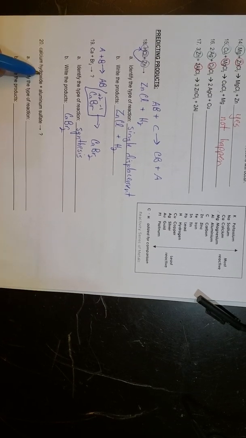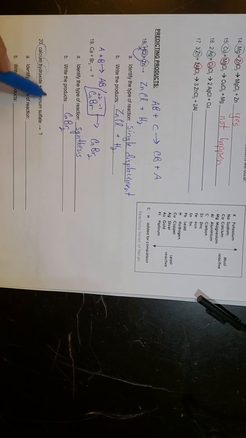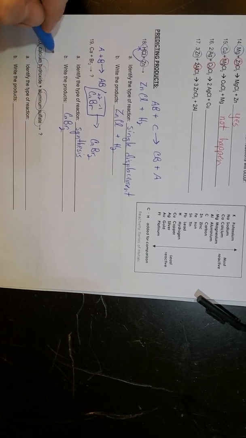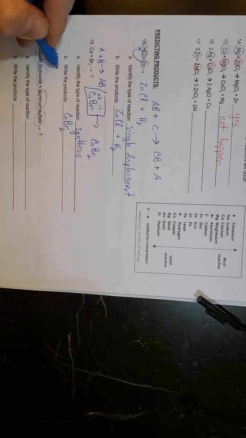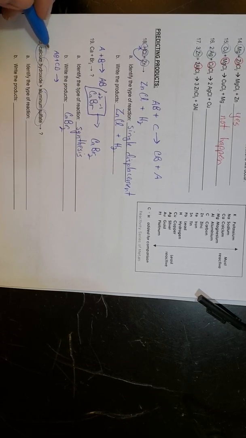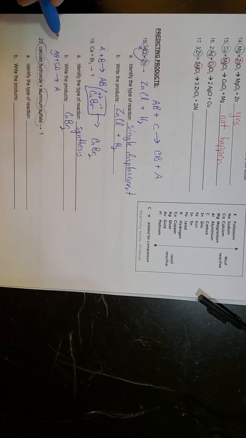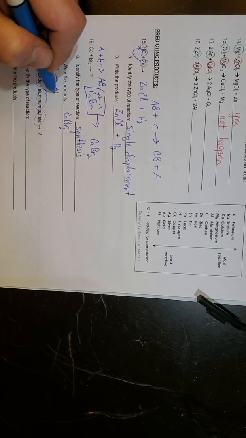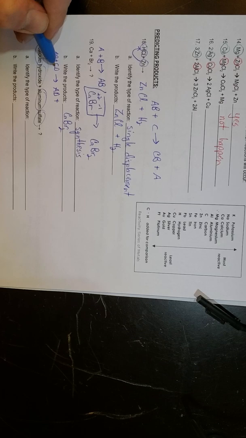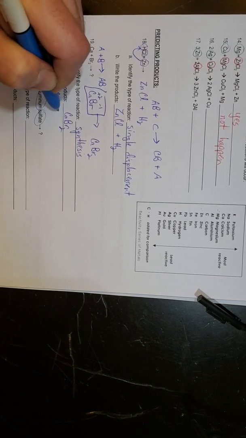And for this one with calcium hydroxide with aluminum sulfate, well, we've got 4 moving parts here, AB plus CD. And this is going to be a double replacement reaction if you look at the notes that you have on the different types of reactions. So we write the metals first so that A will replace the C and give us AD, and this C metal will replace the A, so we'll have CB.